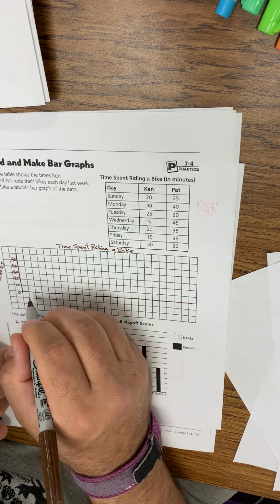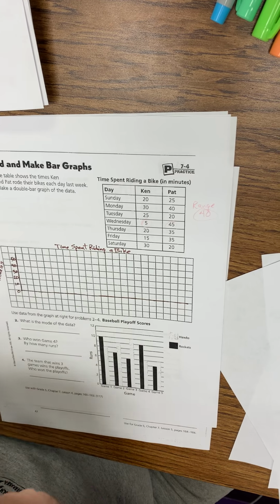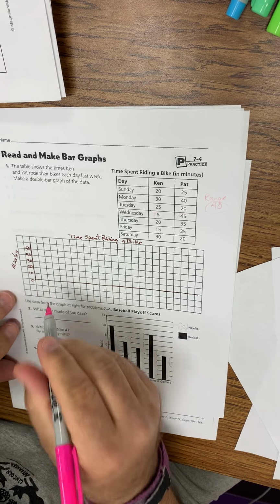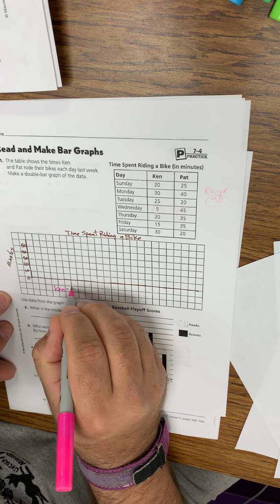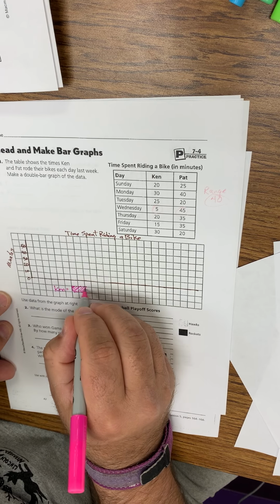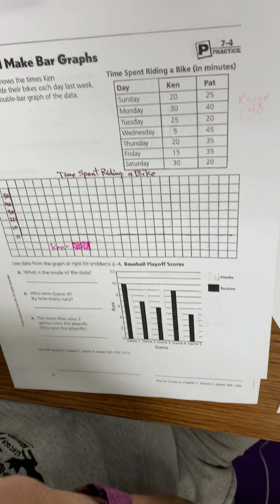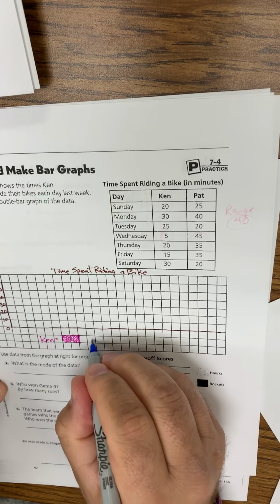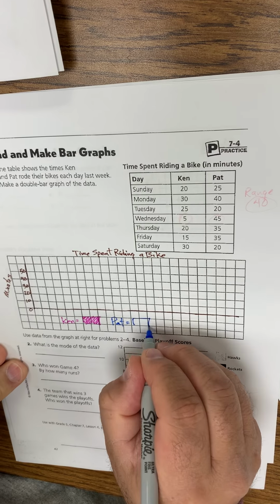So I'm going to use a couple different colors. And yes, you need to make a key for this. And I'm going to write Ken, and he's going to be in pink. And then Pat is going to be in blue.